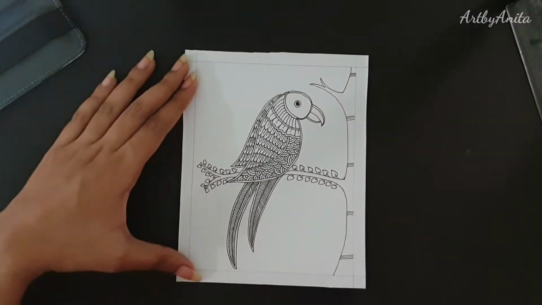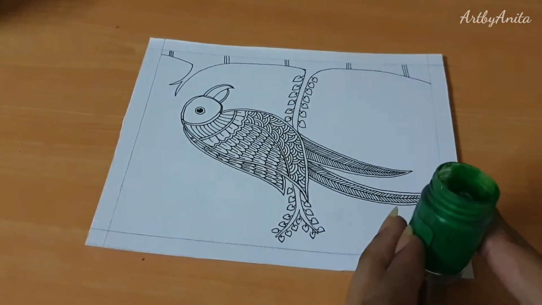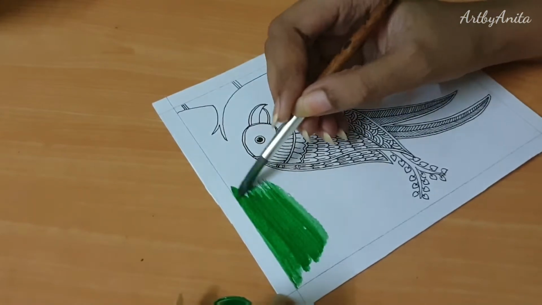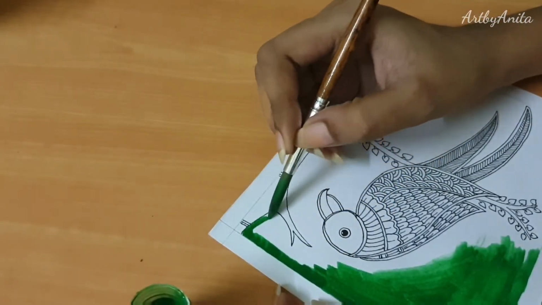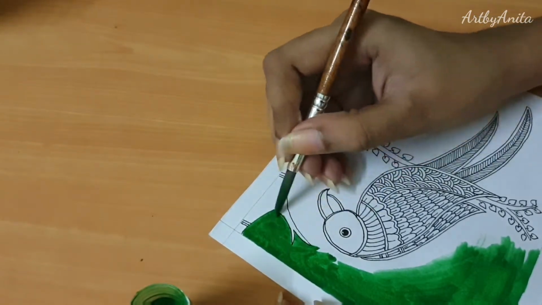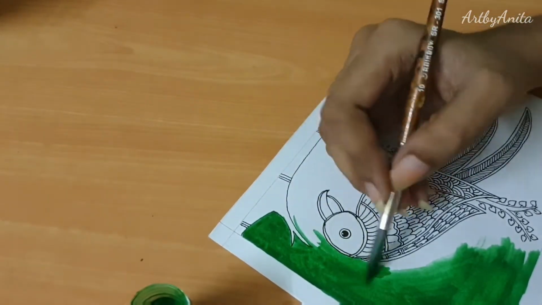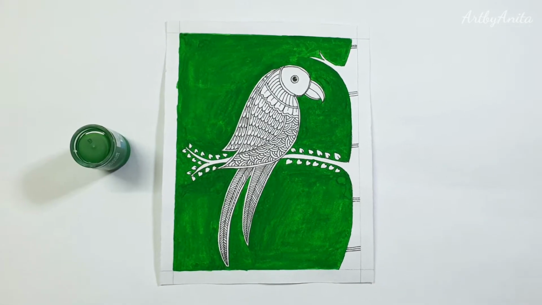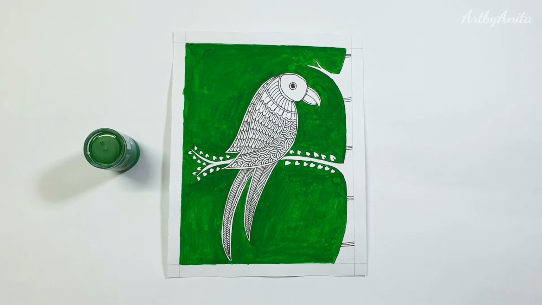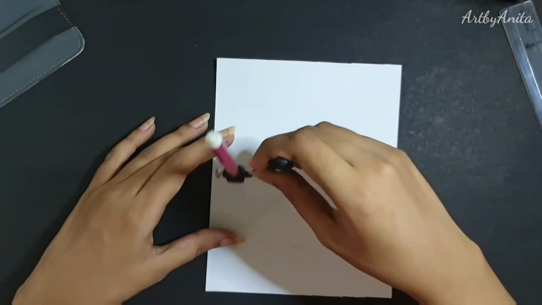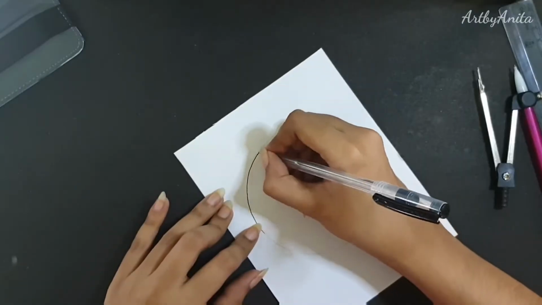That's the finished look of the sketch for this parrot. Now we'll paint with some green poster color for the background. So that's the finished look of the first character for today's video. Now we'll move on to the second character, which I'm going to draw as a fish.